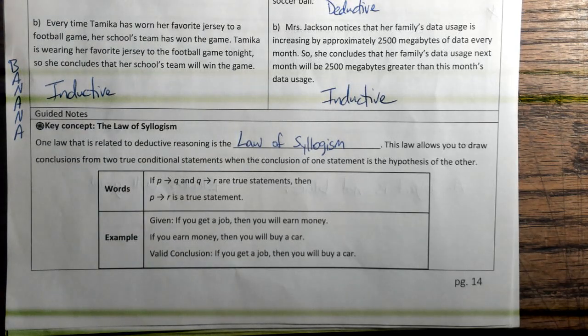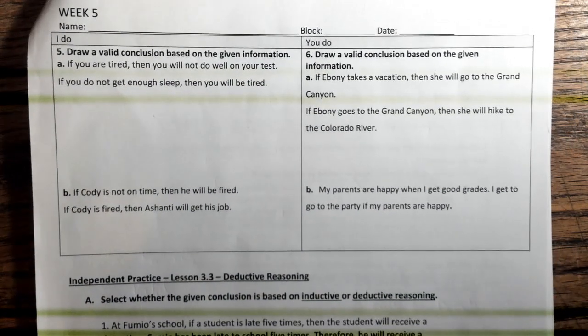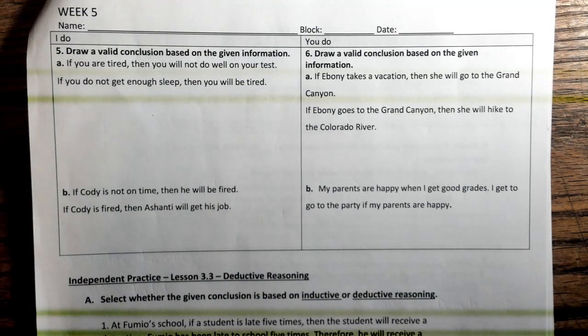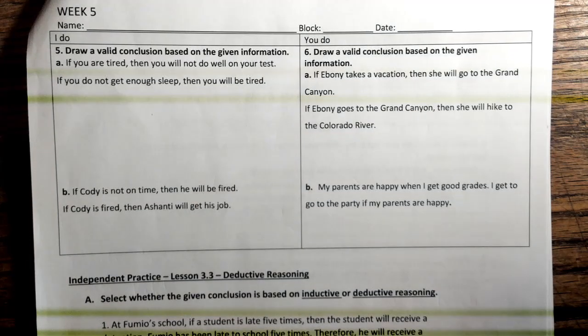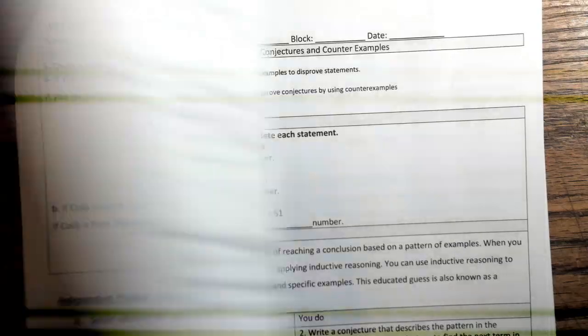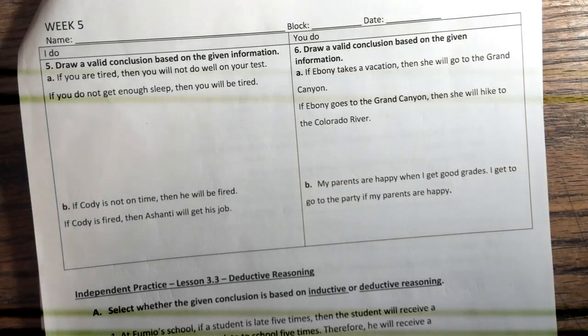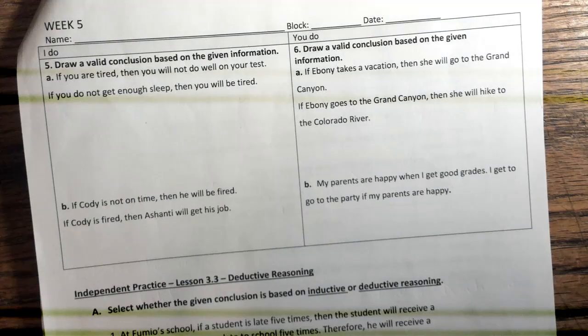You'll see. All right, let's flip over to page 15. Just got one more example here. You do, and I do, then a you do, and then we have some independent practice. For this lesson, independent practice will be 15 and 16, and that will finish off this packet. You guys will get a new packet fairly soon, but definitely go ahead and work these while it's fresh on your brain, please, and thank you.